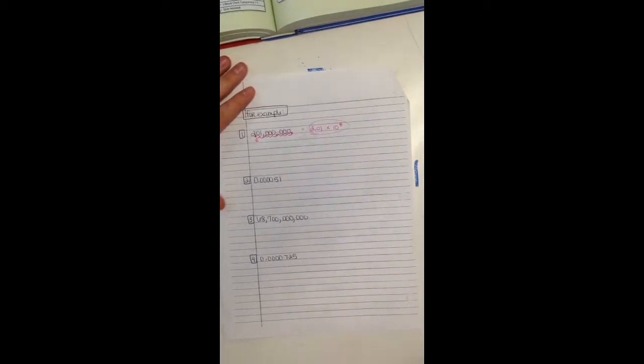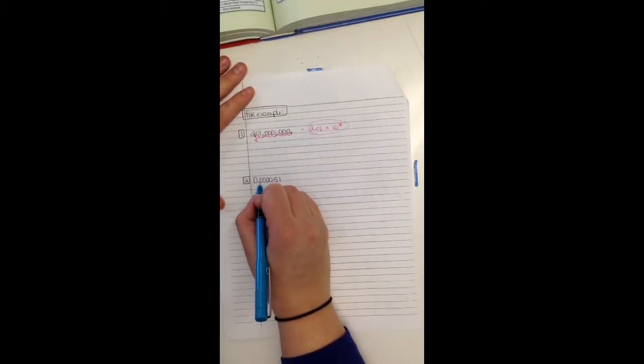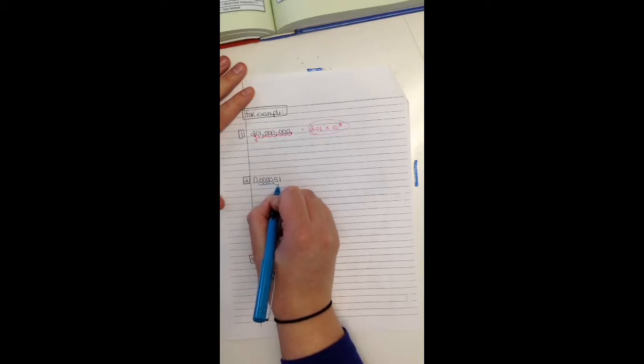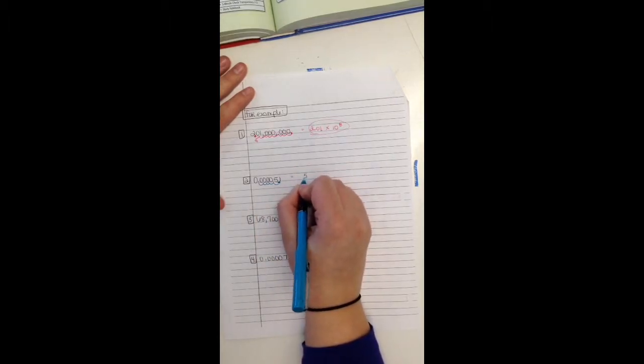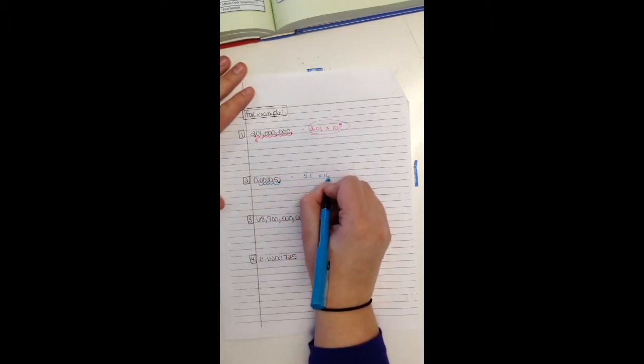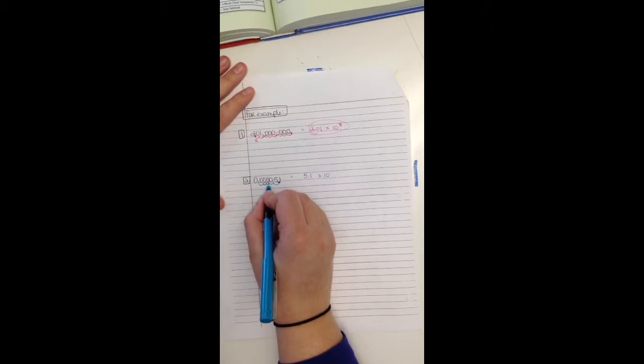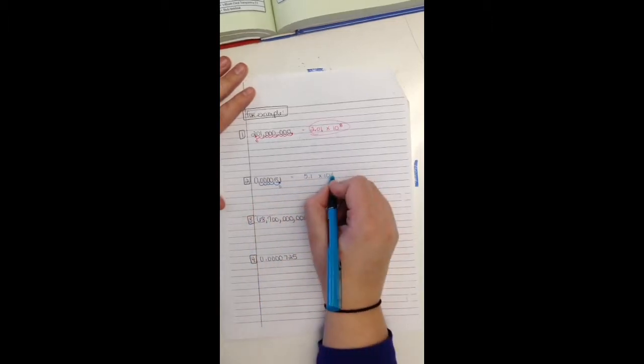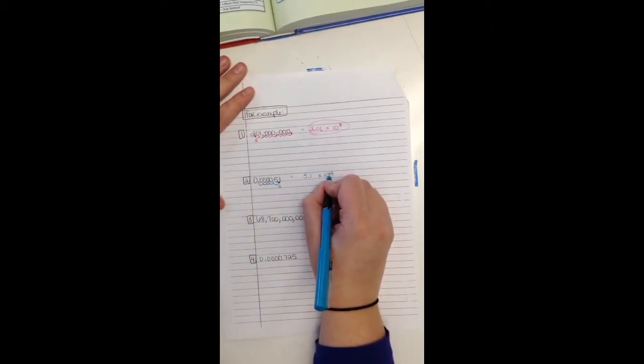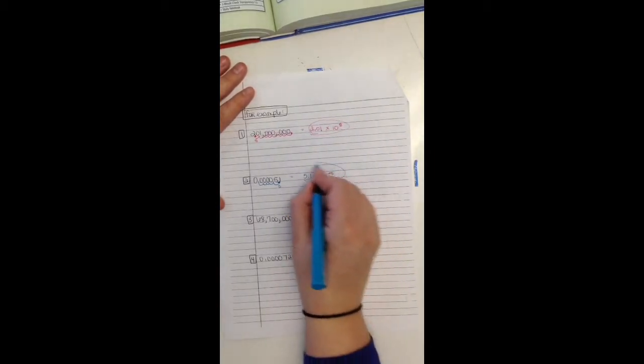Now let's take a look at the next one. I have 0.000051. I'm going to move it to the right. 1, 2, 3, 4, 5. I have to move it until it's behind that non-zero number. And it becomes 5.1 times 10 as your base. And I moved it 1, 2, 3, 4, 5 times. And I moved it to the right, so it will be negative.